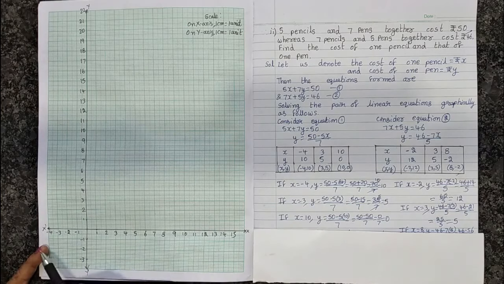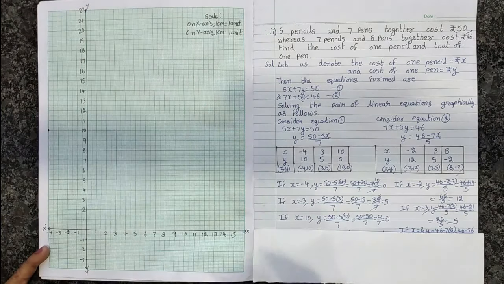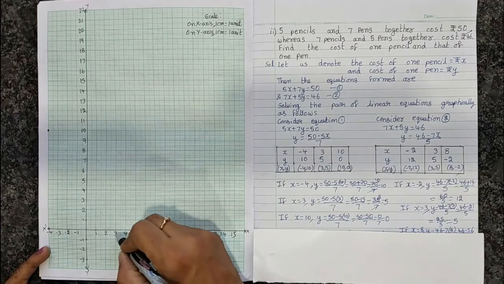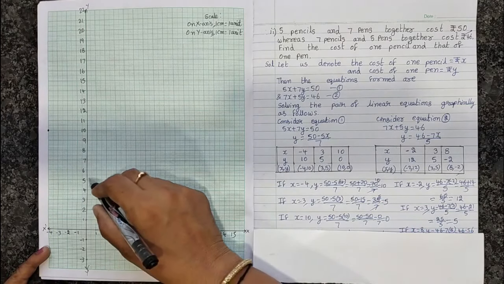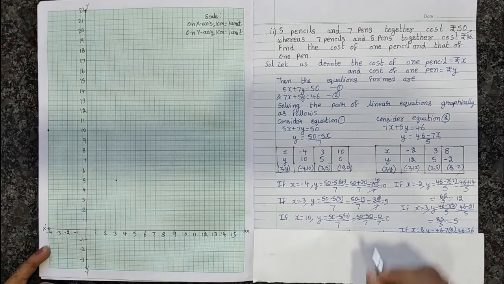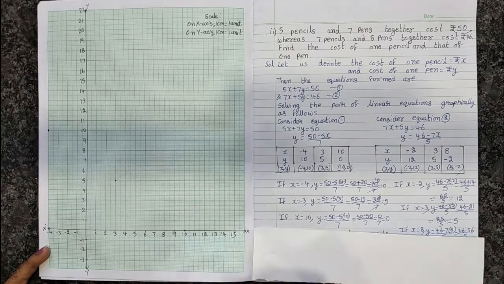Not this. See here carefully, this is minus 4 and 10 on the y-axis. This is the point. Okay. Next coordinate (3, 5). 3 on the x-axis, 5 on the y-axis. Where do they meet? This is the point, right? Next (10, 0). This is the point.